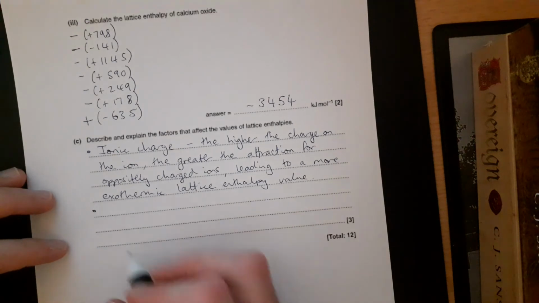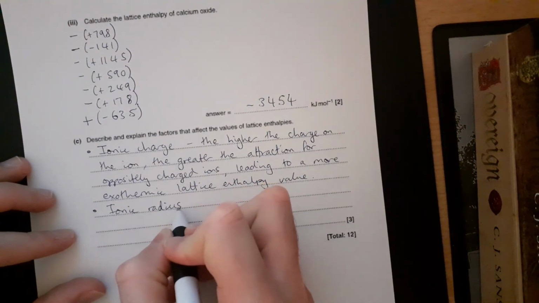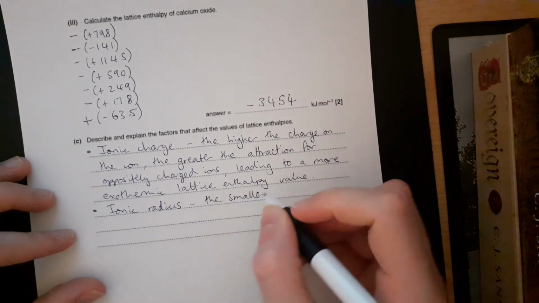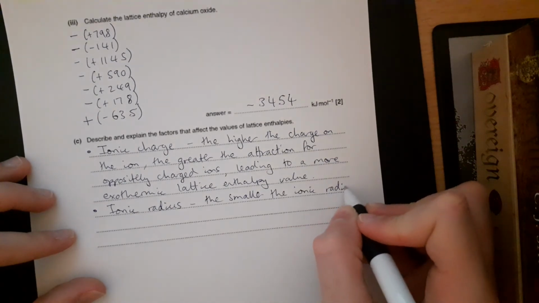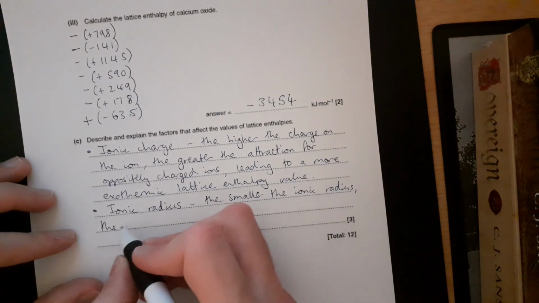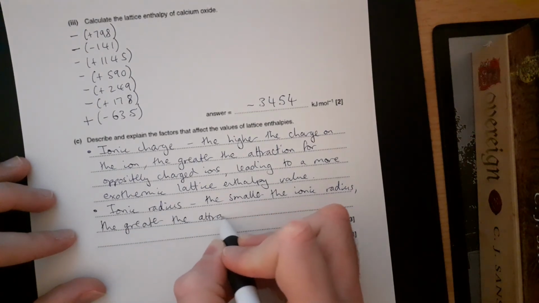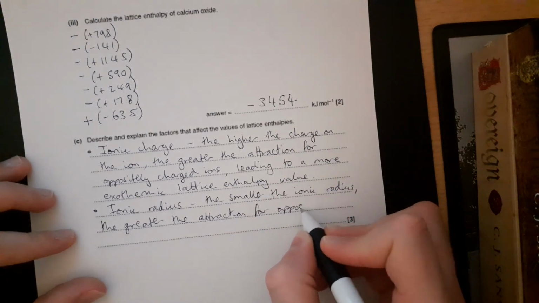And then the second factor is the ionic radius. The smaller the ionic radius, and I'm just going to copy everything I've written here, the greater the attraction for oppositely charged ions.